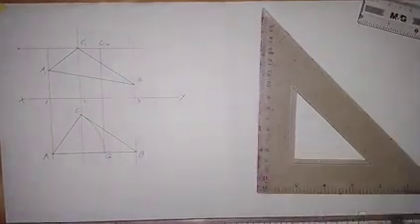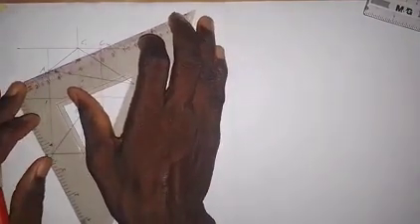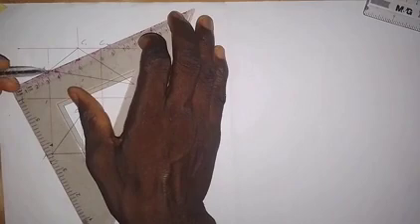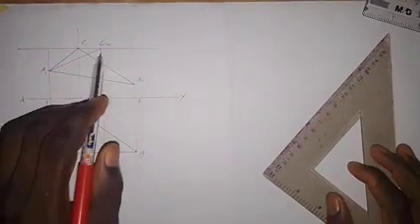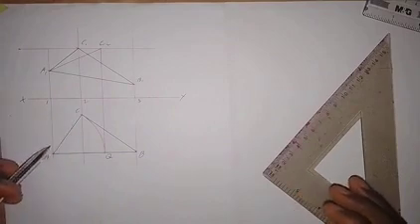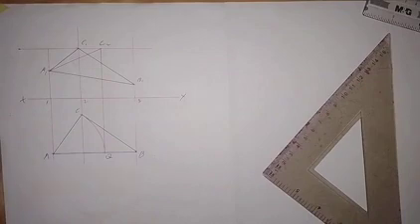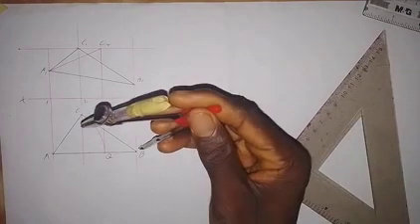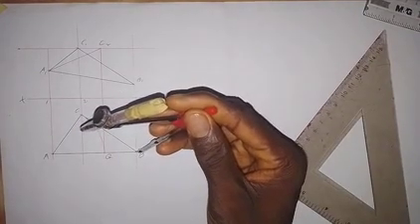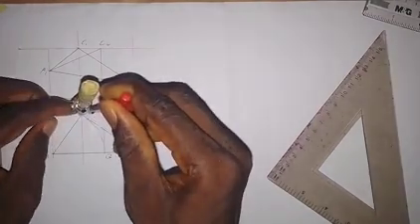Now I'm going to draw a line from A1 to join C2. This line A1C2 is the true length of AC that we will use to produce the true shape. I believe that is clear. Now, the next thing we are going to do is take our compass and put it at point B here. Then we extend it to point C.